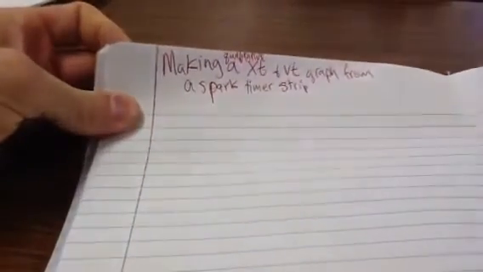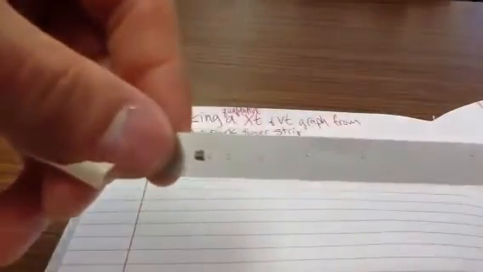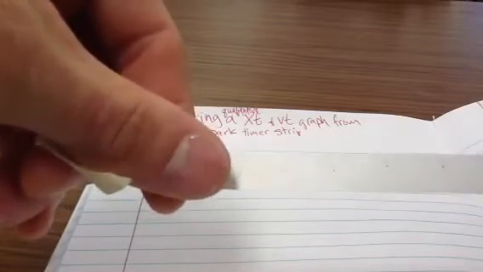I'm going to demonstrate how to make a qualitative XT and VT graph from the spark timer strip. Of course, if you want to make a quantitative one, then you would just know that each mark is the position at the moment in time that it burned through the tape, and so they're positions at different times.